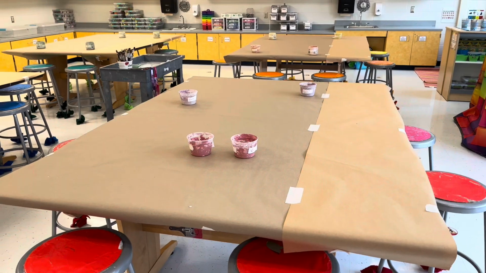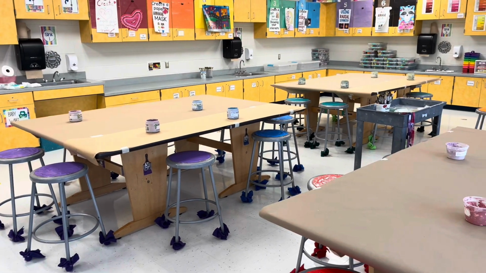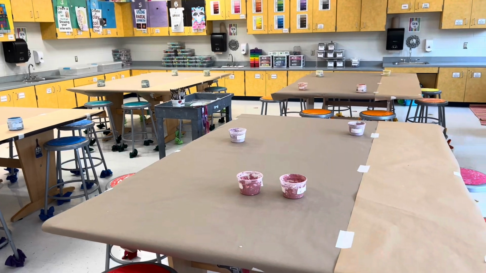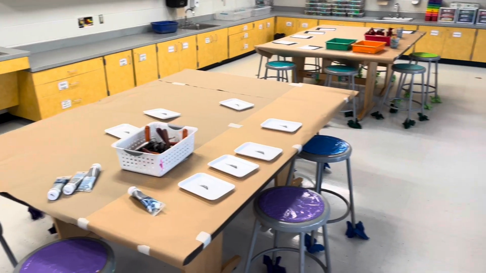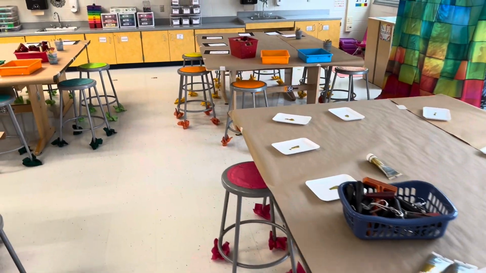I do both printmaking and glazing projects as centers. When I'm glazing, I have certain colors on each table, like the red glaze is at the red table, the pink glaze is at the pink table, and my students are moving around with their projects. It works in a similar way for my printmaking. So students on those days also have a chance to move around.